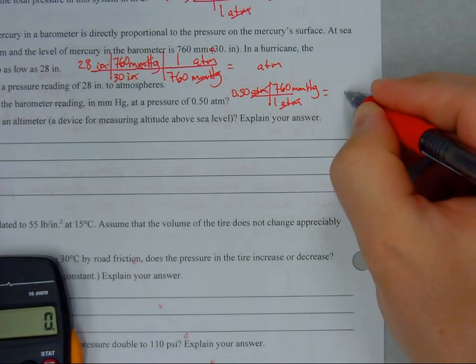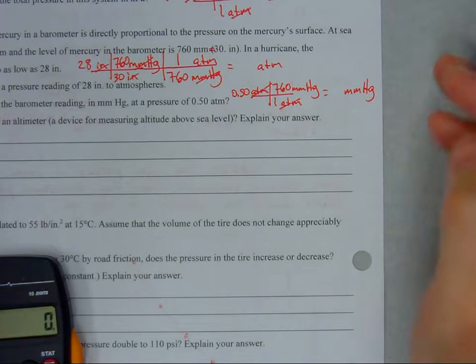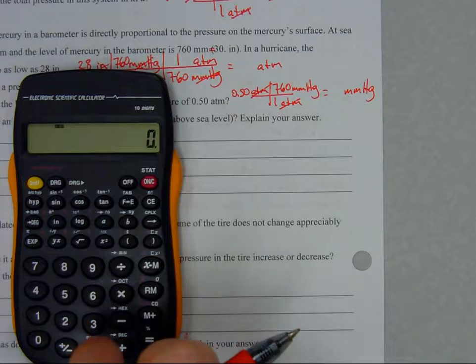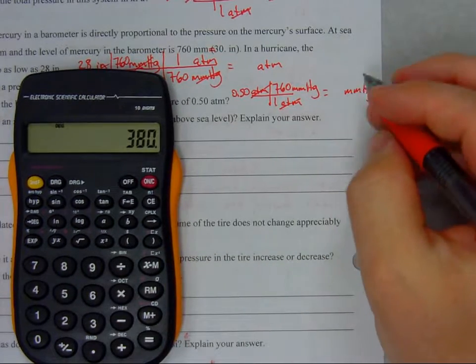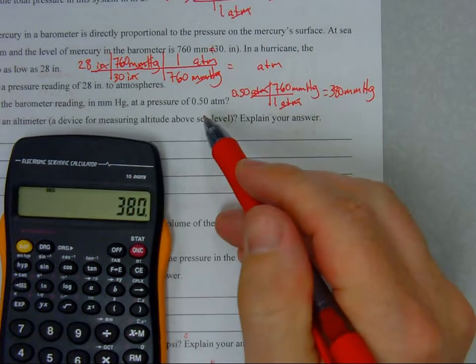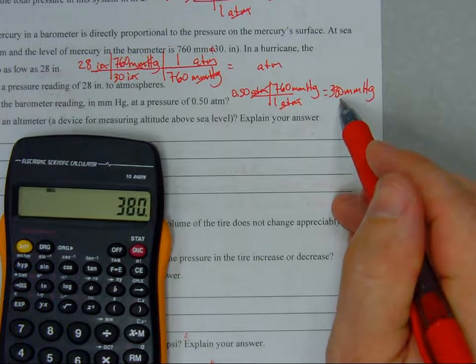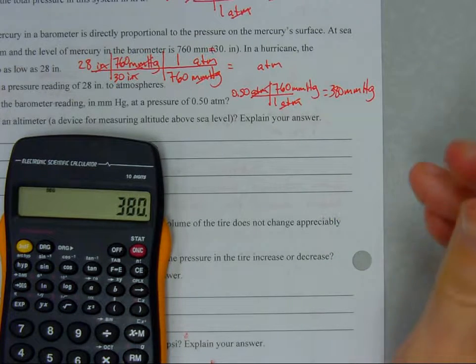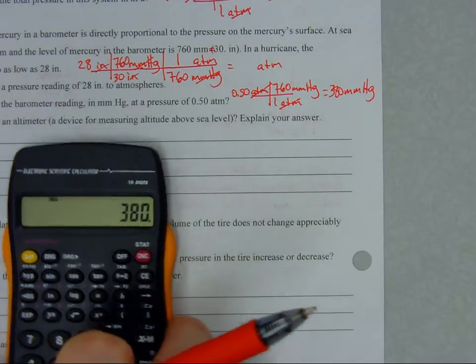My only unit left will be millimeters of mercury. And 0.5 times 760 ends up being 380. Now, the question gave me 2 significant figures to start with. My answer will be in 2 significant figures as long as I don't put a decimal behind that 0, right? Only the 3 and the 8 will be significant.